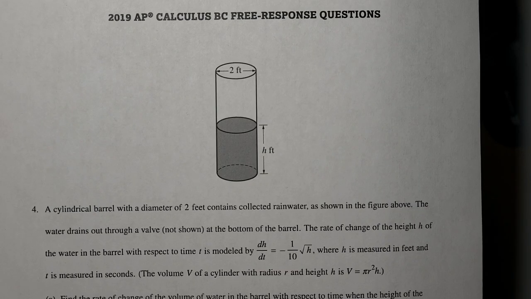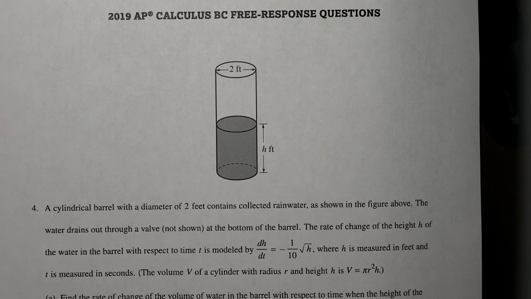Number 4 on the 2019 exam. This is a related rates problem, or it has related rates in it. Okay, so a cylindrical barrel with a diameter of 2 feet contains collected rainwater, as shown in the figure above.